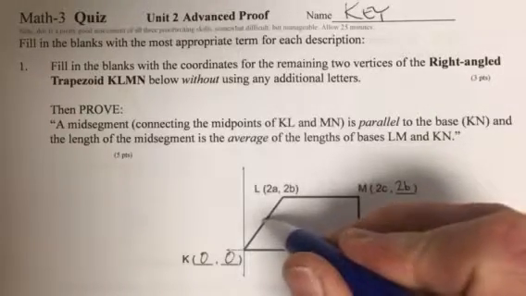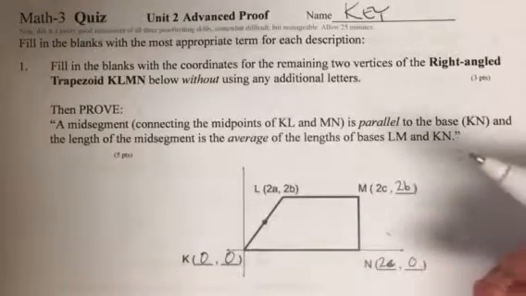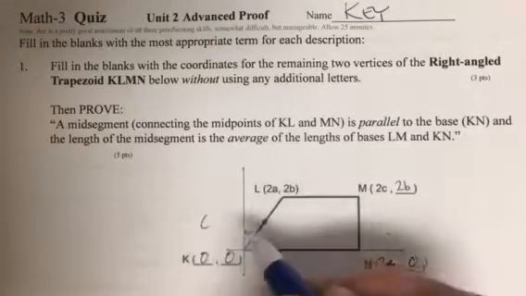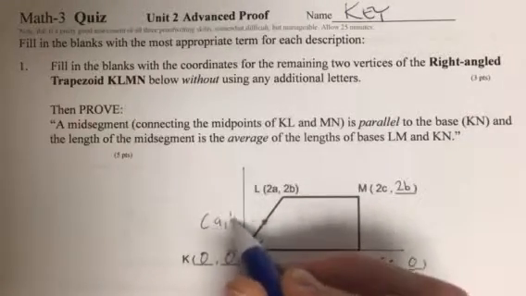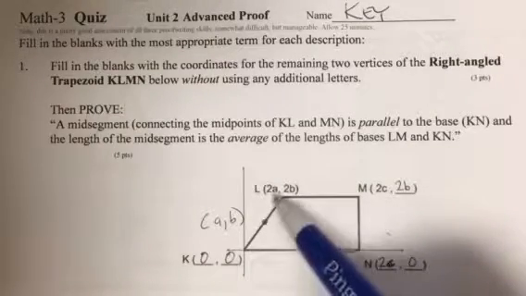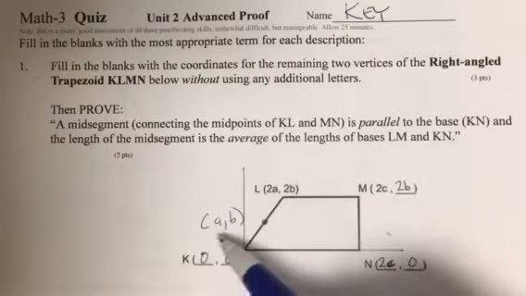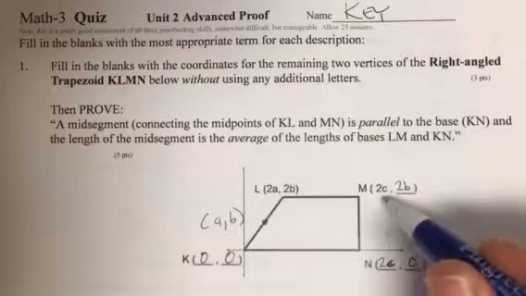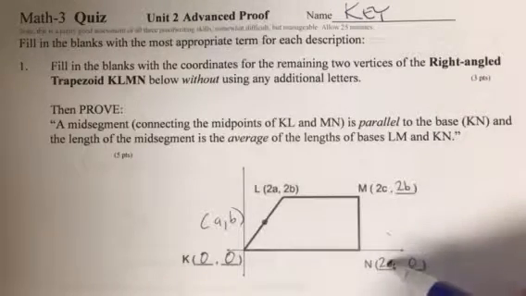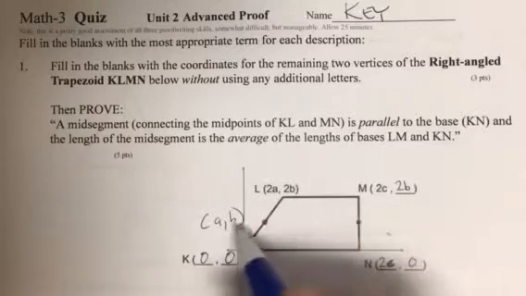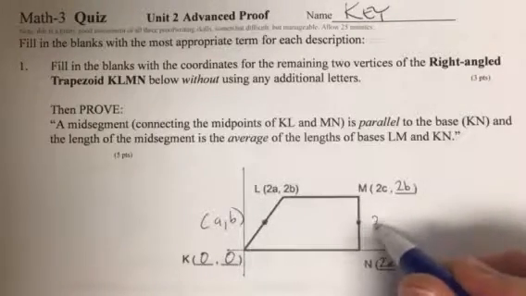This is the midpoint right here, and that has coordinates then that are going to be A, comma, B. How do I know that? Because a mid-segment, or a midpoint, is an average of these two x's. 2A plus 0 cut in half is just A. 2B plus 0 cut in half is B. Same thing here, except if I add 2C and 2C, I get 4C, and I cut that in half, it's 2C. Well, that makes sense because I'm going over 2C.